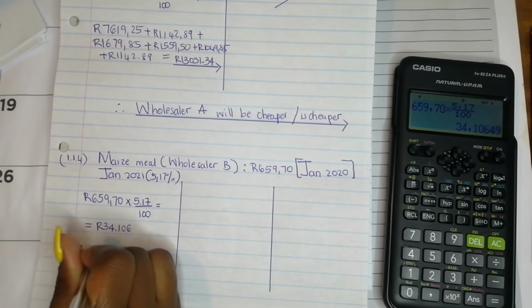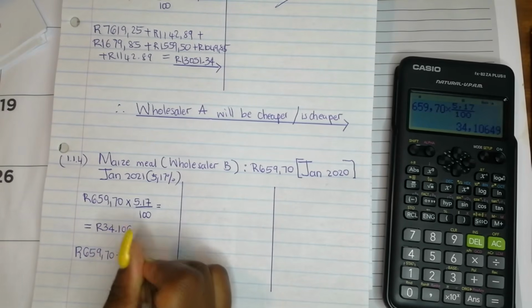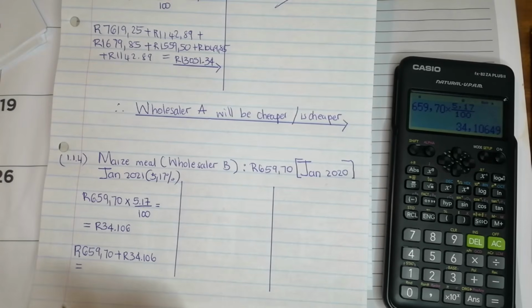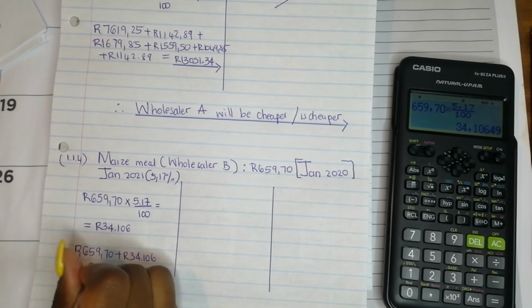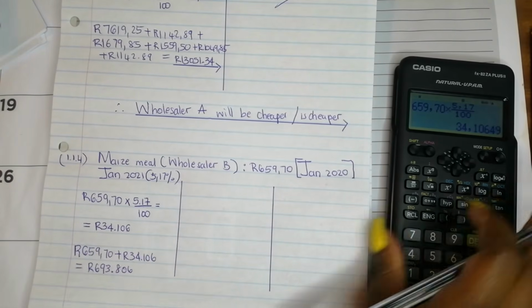So 659.70 plus 34 rand and 106 cents gives us a total of 693.806.